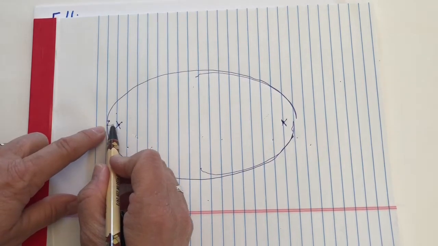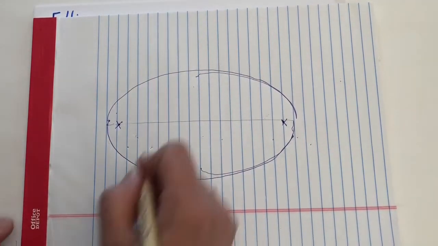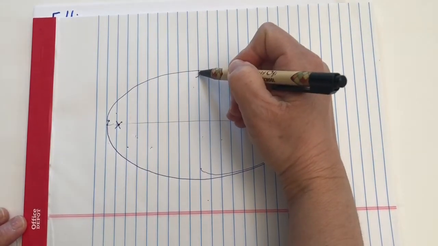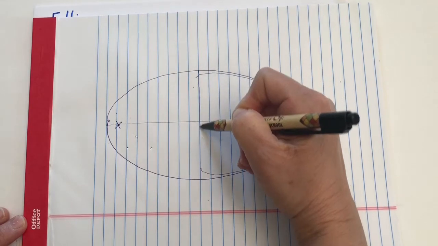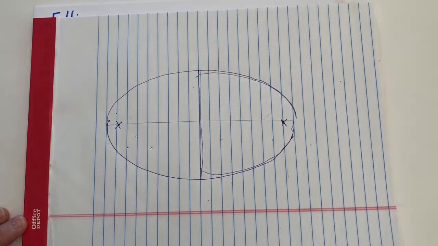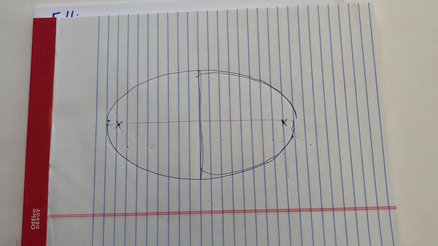This axis right here is called the major axis. It's the longer of the two axes, and the distance across here, or this segment here, is called the minor axis. So let's look at how we come up with the equation for an ellipse using that definition.